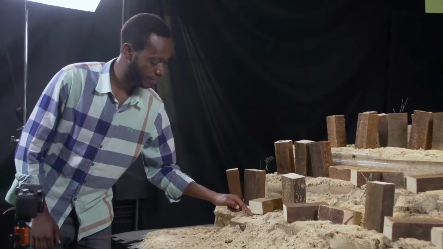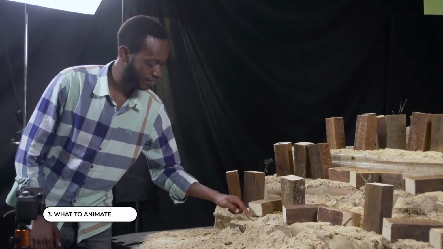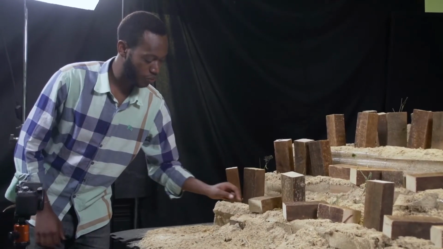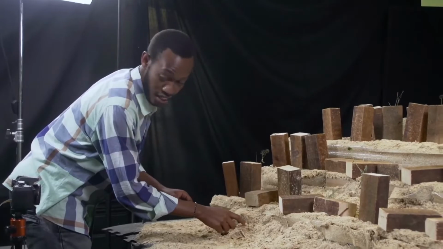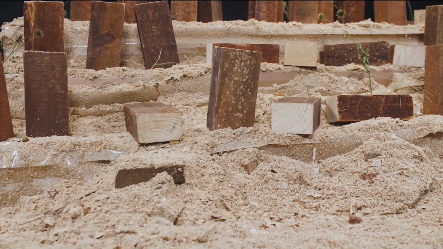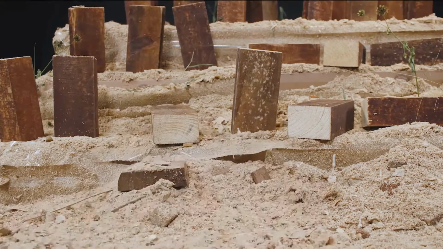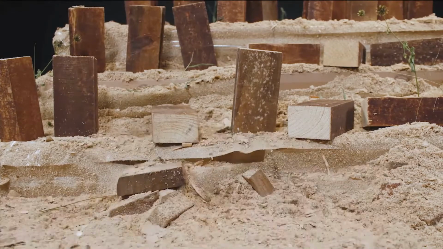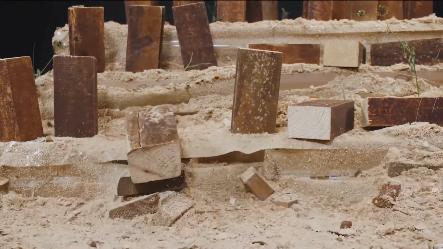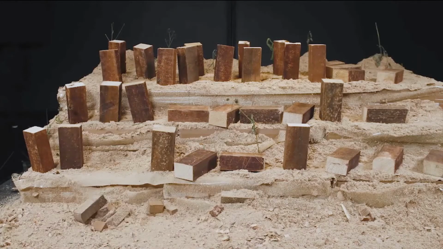Step 3. What to animate. Before animating, one needs to decide what the object is going to do. For example, he is showing houses destroyed over time by landslides. He keeps disturbing the earth around the houses as they slide down onto the wetland.